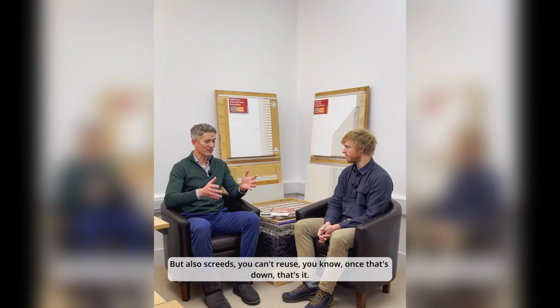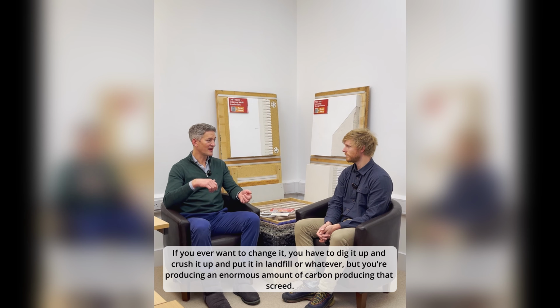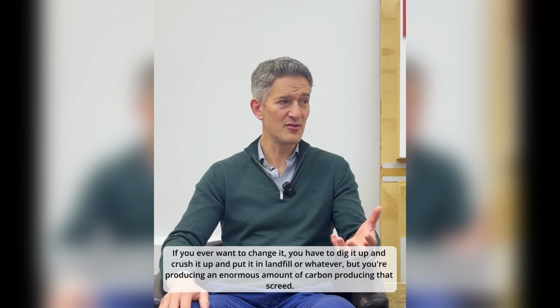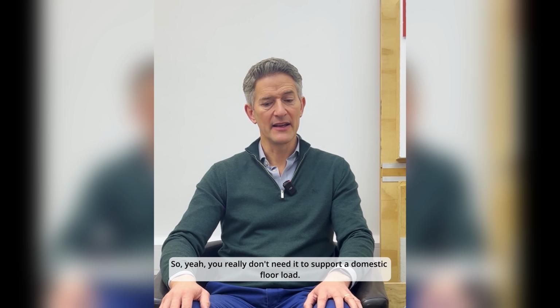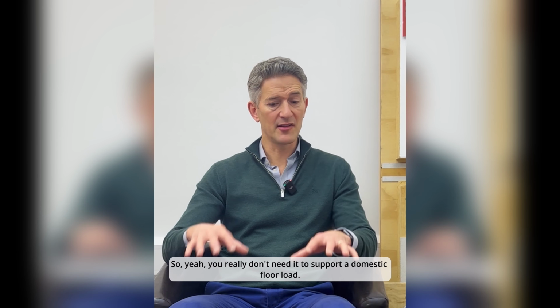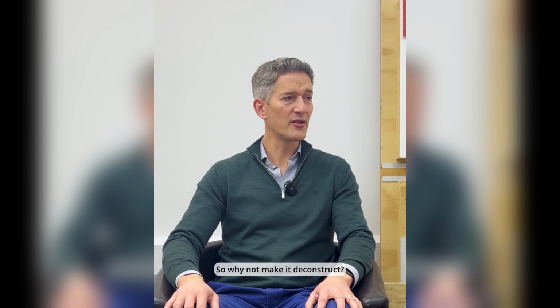Once that's down, that's it. If you ever want to change it, you have to dig it up and crush it up and put it in landfill or whatever. But you're producing an enormous amount of carbon producing that screed. So you really don't need it to support a domestic floor load. So why not make it deconstructible?